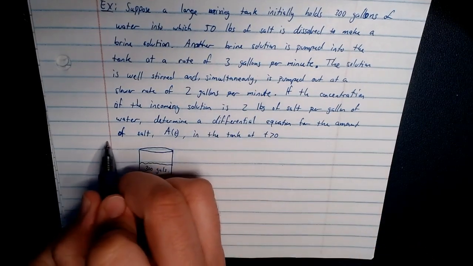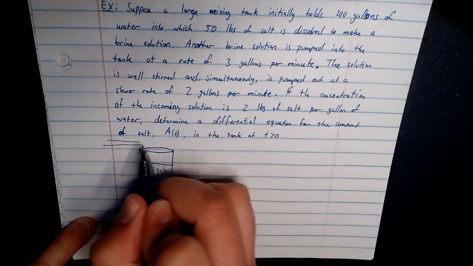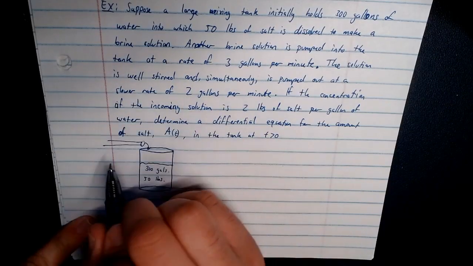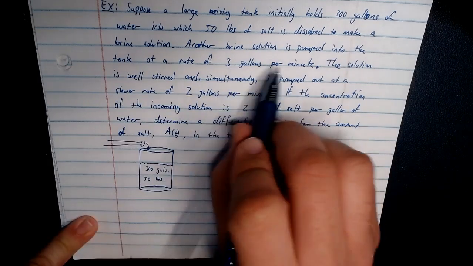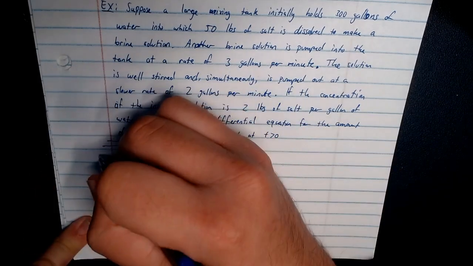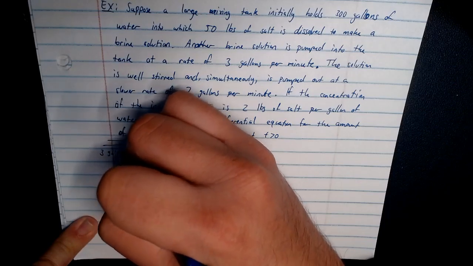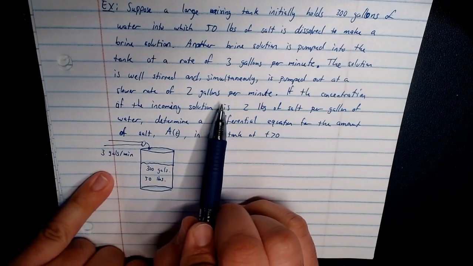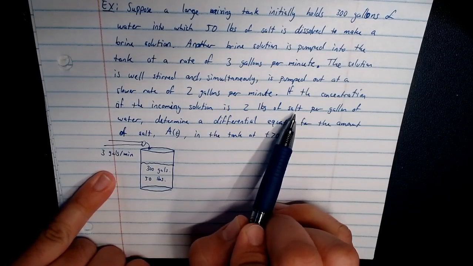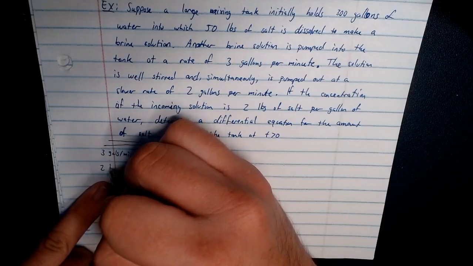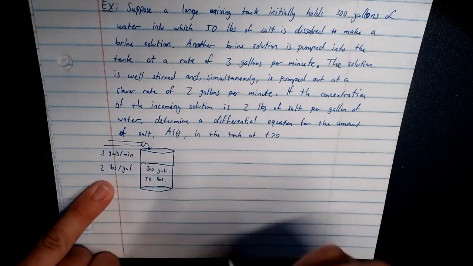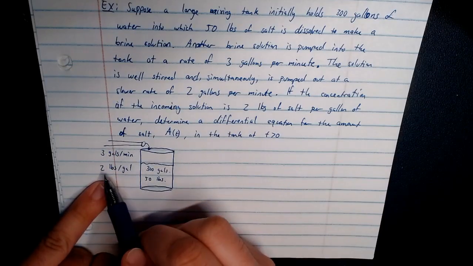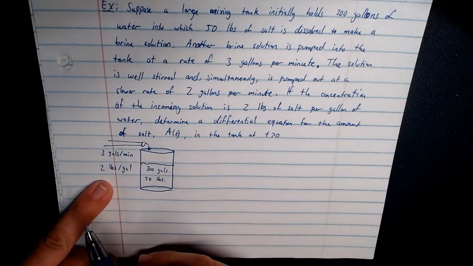Now you have some pipe that's bringing water into your tank. Your water is going to come in this way. Okay, well this is going to come in, the liquid will come in at 3 gallons per minute. So this is 3 gallons per minute. But now for each gallon that comes in, the concentration is 2 pounds per gallon. Okay? So this is 2 pounds per gallon. So the amount of water coming in per minute and the amount of salt coming in per gallon.